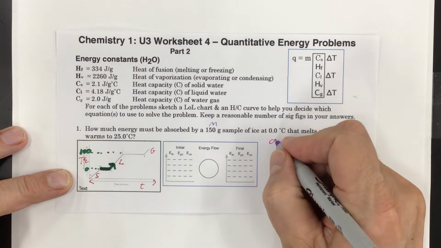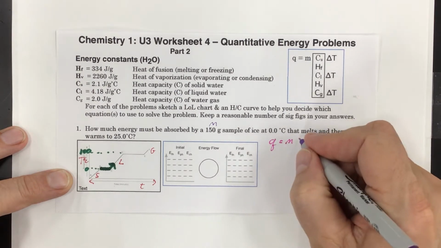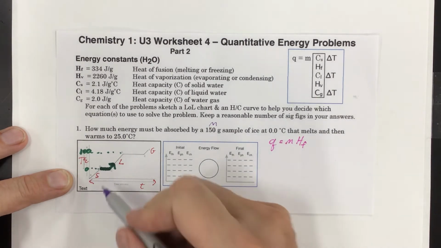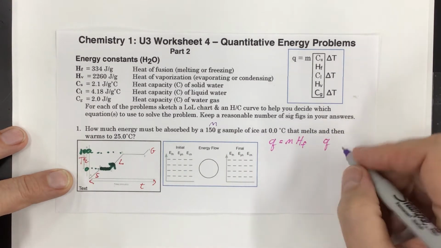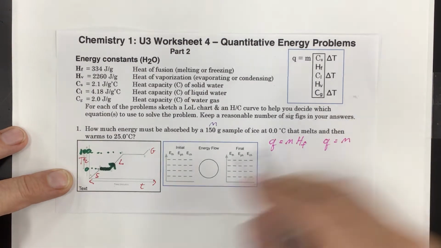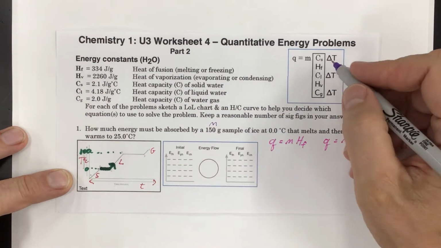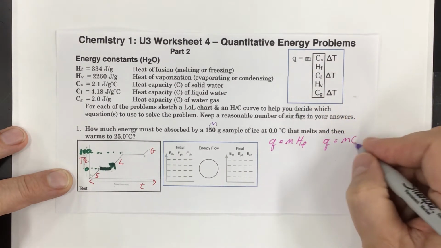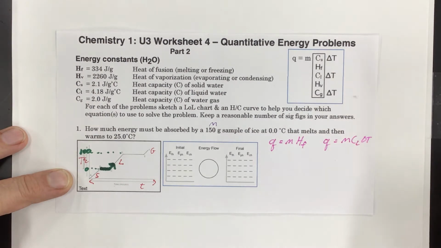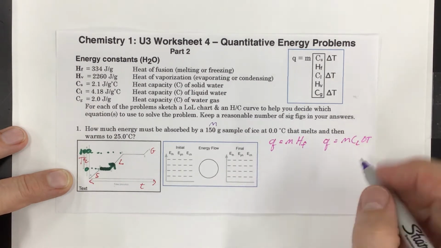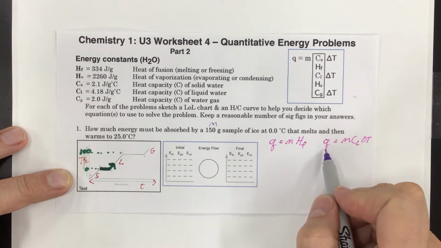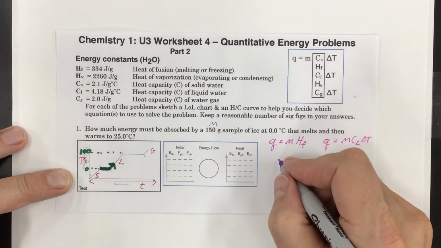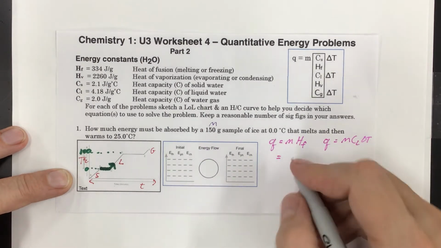So we're going to solve the equation 1 time for this section where we are melting it, heat of fusion. Then we're going to solve the equation again with the other constant, and it's going to be mass, and we're here in the liquid section. So Q is mass times C liquid delta T. Okay. So we just have to solve it twice, and you're looking for the total. So when we get the total energy, Q, from each equation, we'll just add them up to get the total for the entire thing.